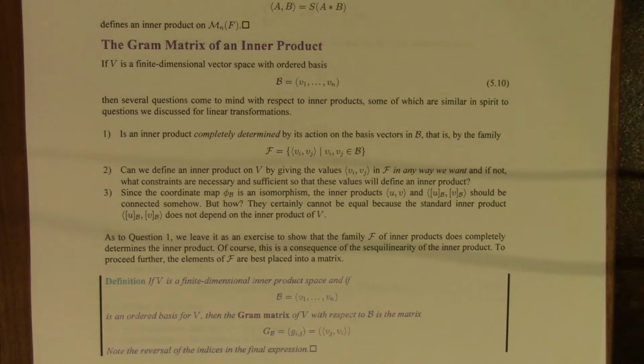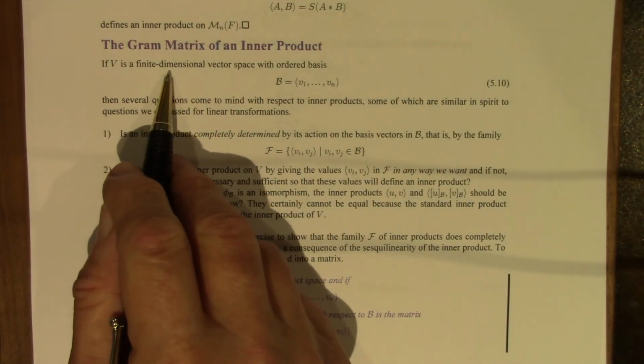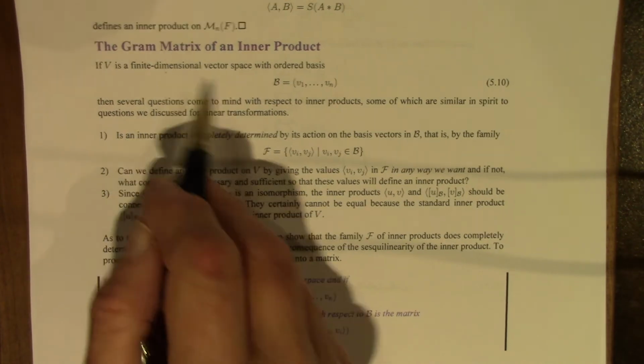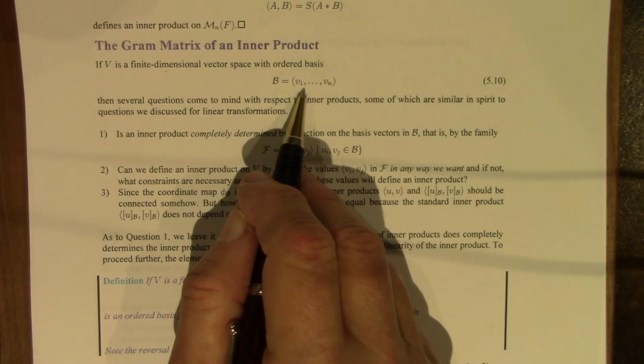Now that we're dealing with inner products, we might ask, is there something similar to the fundamental theorem on linear transformations? So suppose that V is a finite dimensional vector space and that B is an ordered basis.